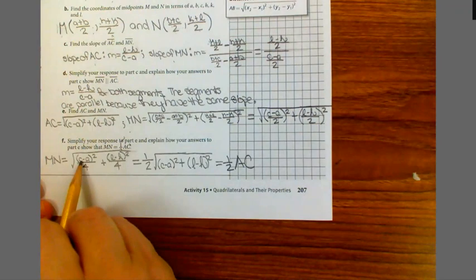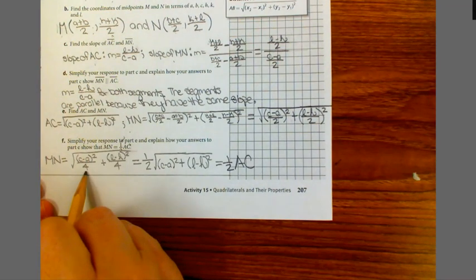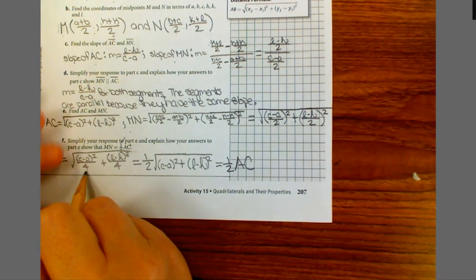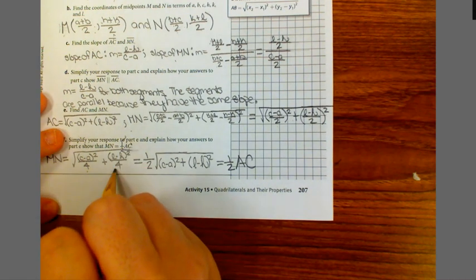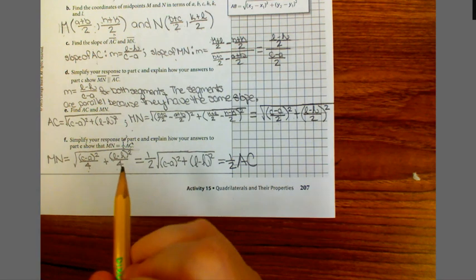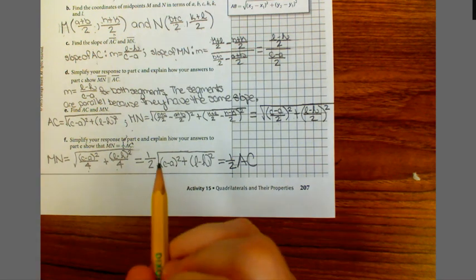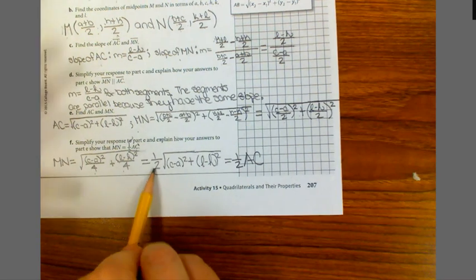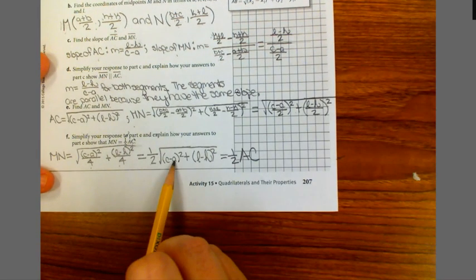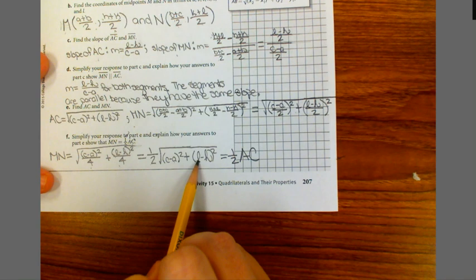So I have (C minus A) squared over 4 because 2 squared is 4, and (L minus H) squared over 4. Well, the square root of 1/4 is 1/2. So I have 1/2 on the outside, and then we have the square root of (C minus A) squared plus (L minus H) squared.